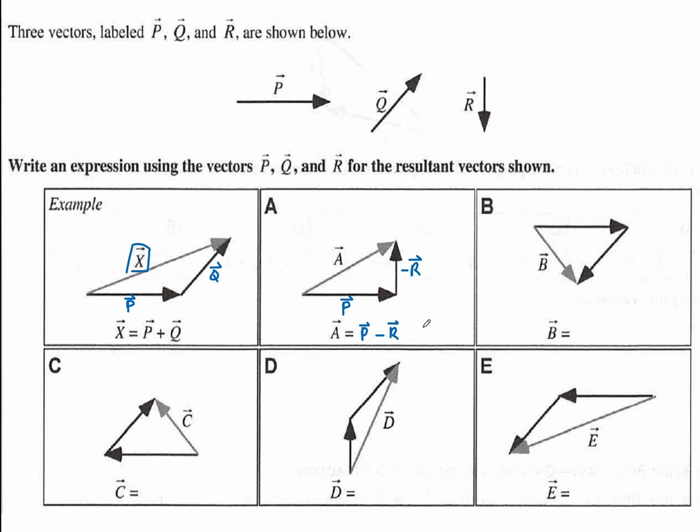And you can try a couple of the other ones real quick, but let's do E real quick. What is E? Well, if you look at this vector here, you should recognize that's negative P. And then what's this other vector over here that we're adding to P to get E? You should recognize, oh, that's negative Q. It's the same magnitude as Q, but in the opposite direction.